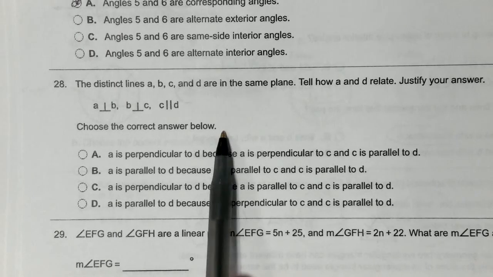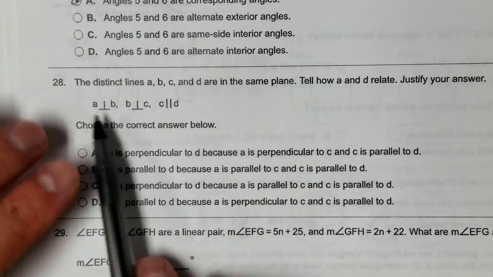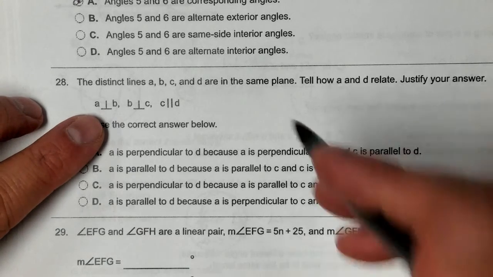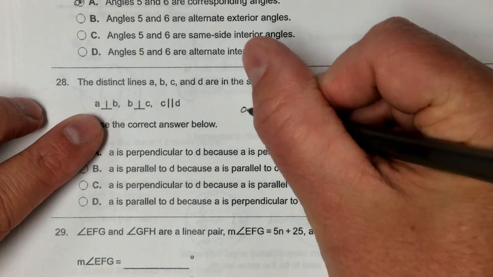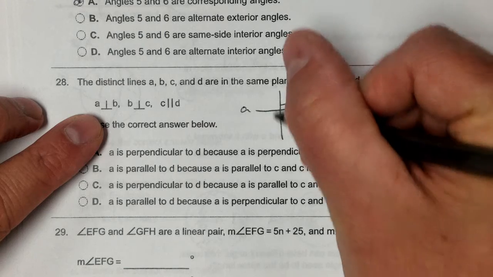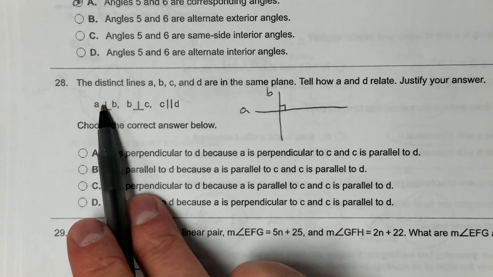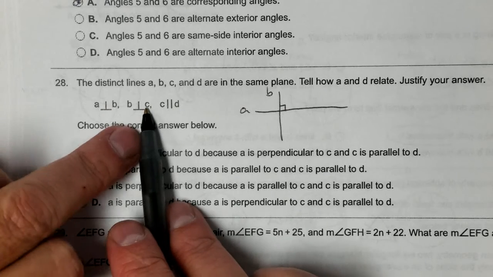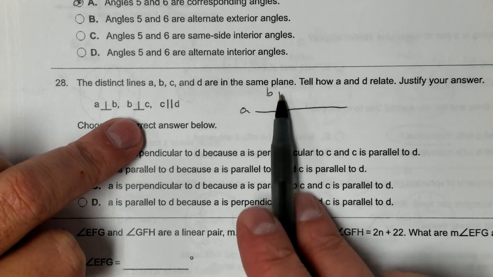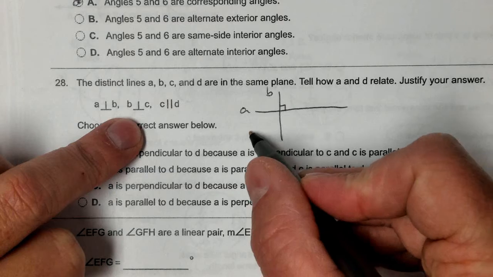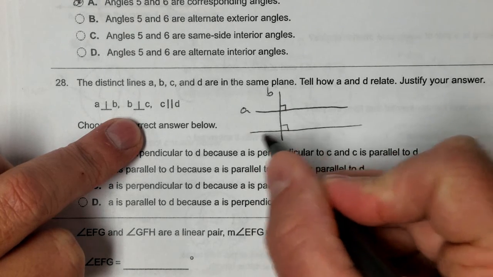This one is one where you have to pretty much draw a picture. A perpendicular to B. I'm going to make A like that and B with a right angle because it says it's perpendicular. It also says B is perpendicular to C, so that means B is going to be this way and C is going to be this way because we have to have a right angle.